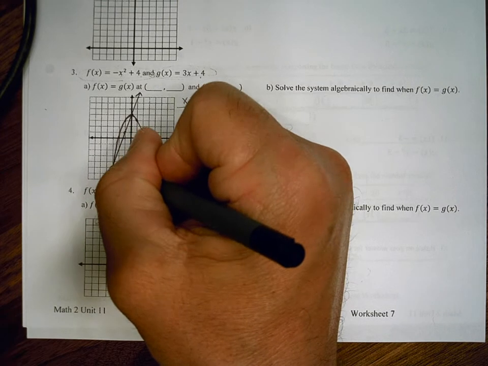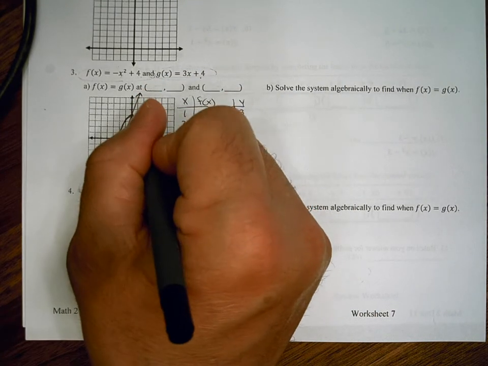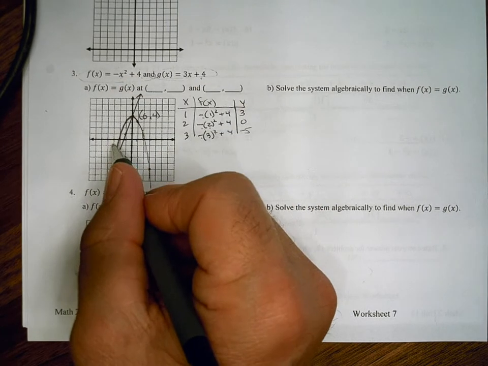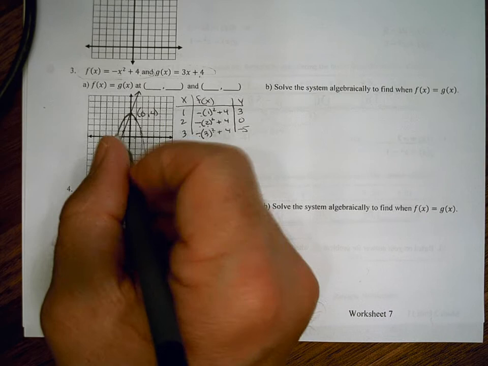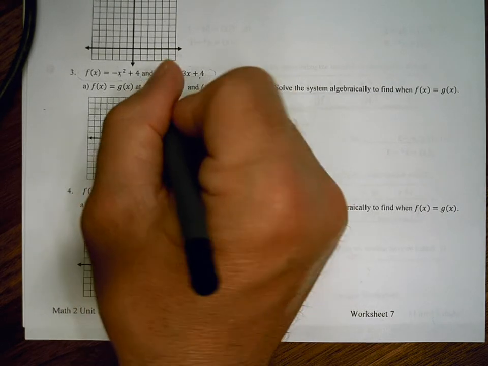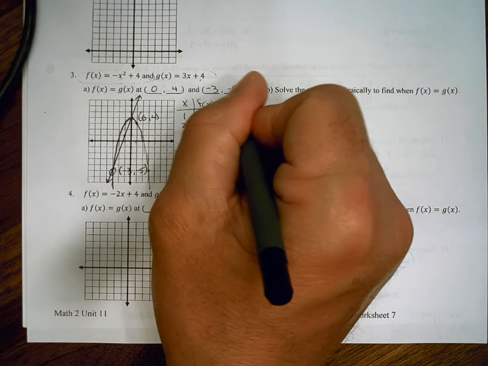in 2 points. At 0, 4, and at negative 3, 1, 2, 3, 4, 5. At negative 3, negative 5. So 0, 4, and negative 3, negative 5. And you know what?